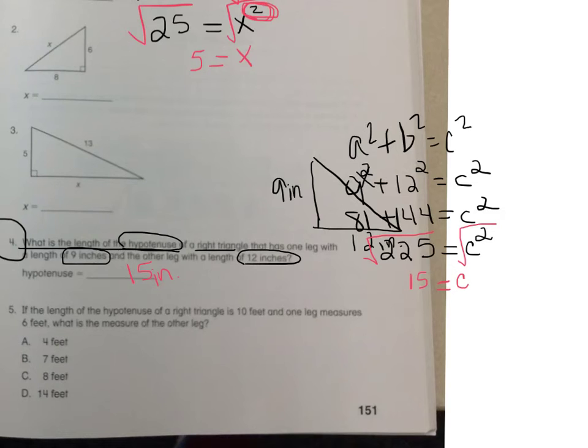So what I want you to do is to go ahead and work through the rest of the problems on this page, pause the video, and try to work through these with your buddy if you need to. Then once you press play, I will have the answers and you will be able to check your answers.